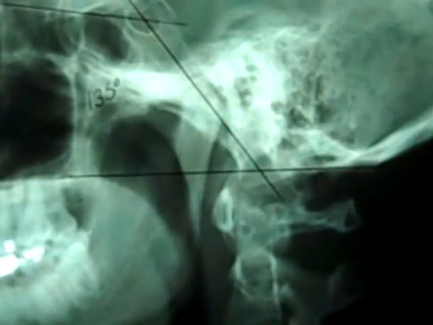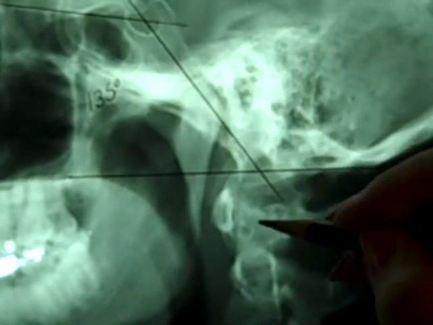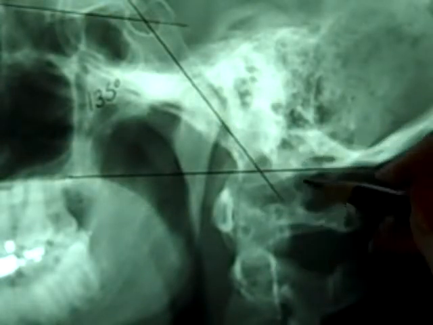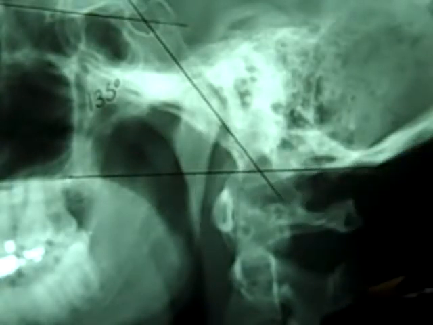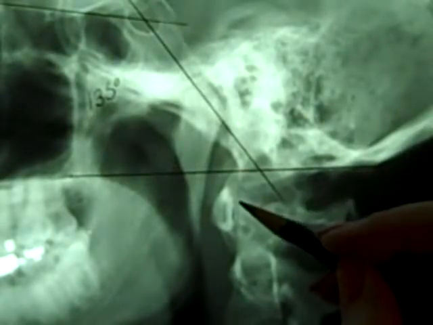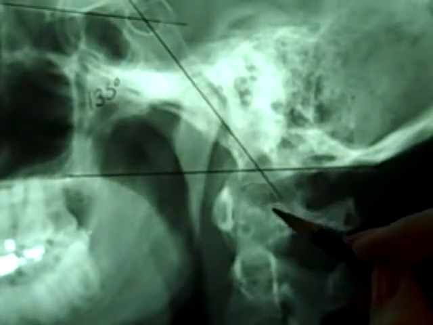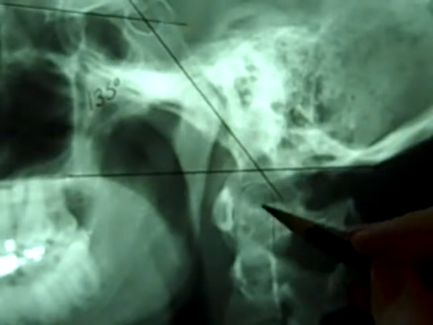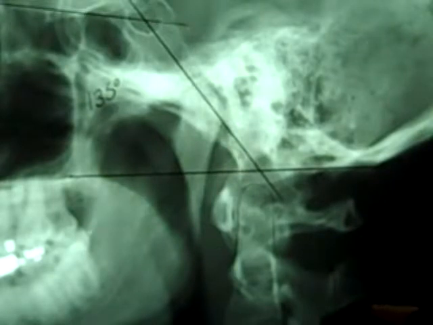Now what I'm looking for is the odontoid process to not be more than 8 millimeters above this line for males and not greater than 10 millimeters above this line for females. When you look at the odontoid process, which on this film is right across here, and here's the back of it right there. If I drew that in for you, that is the odontoid process.